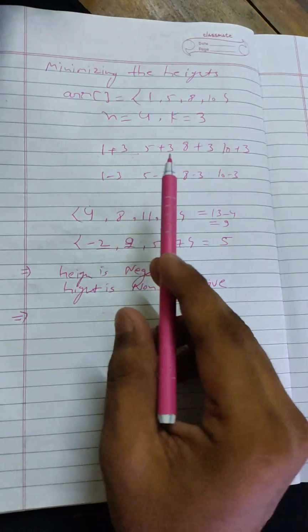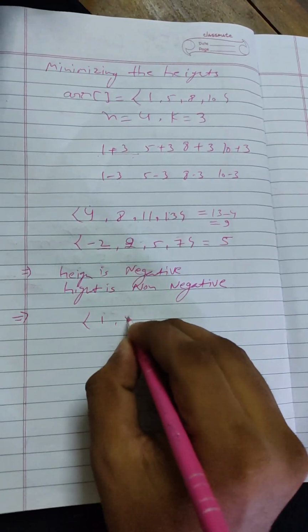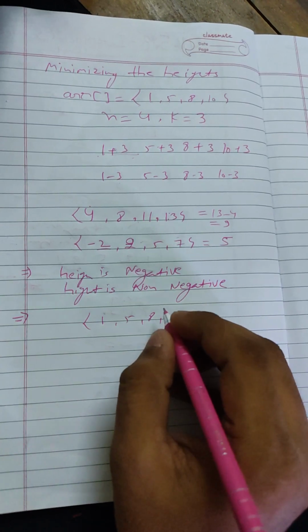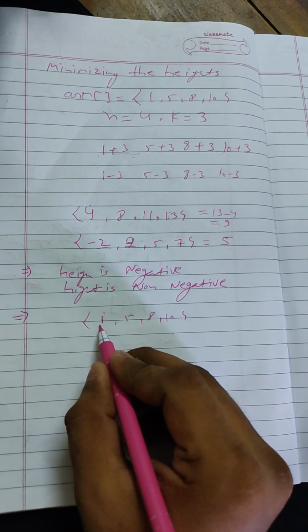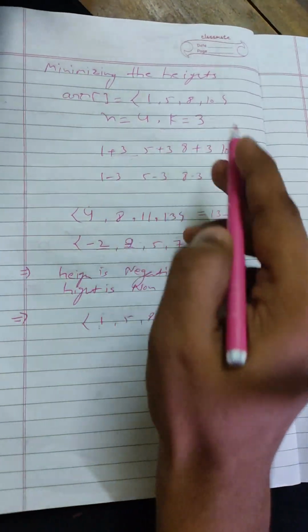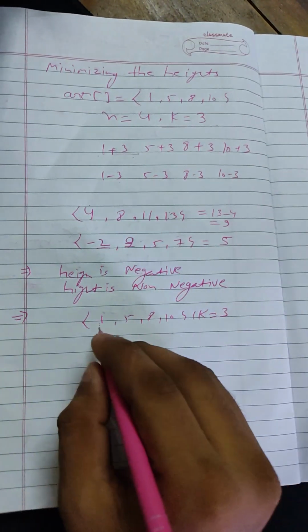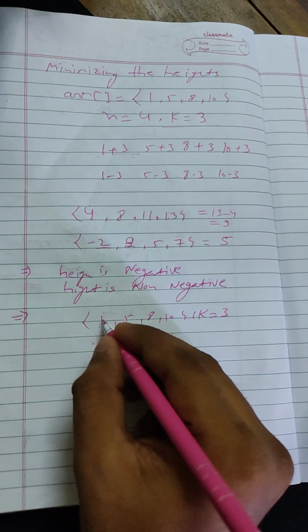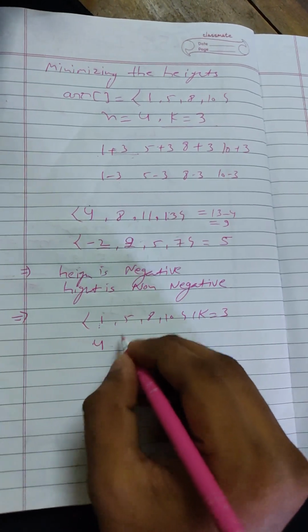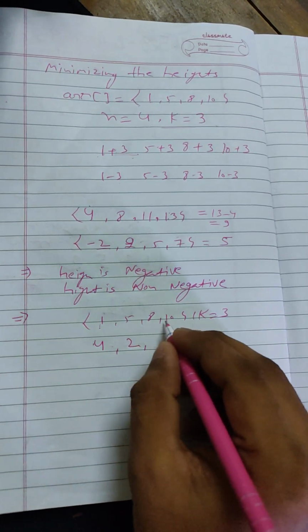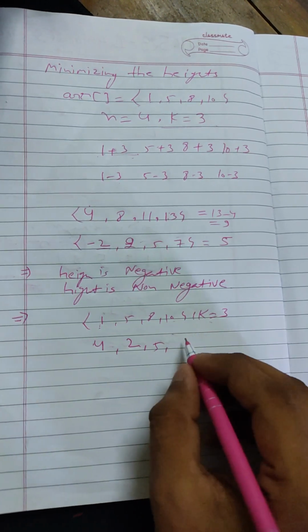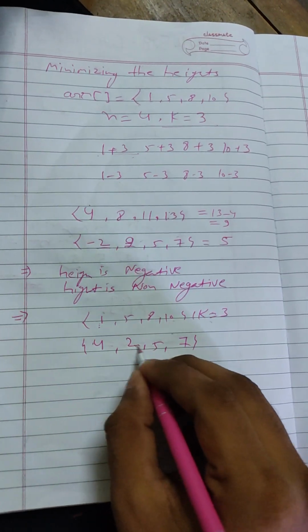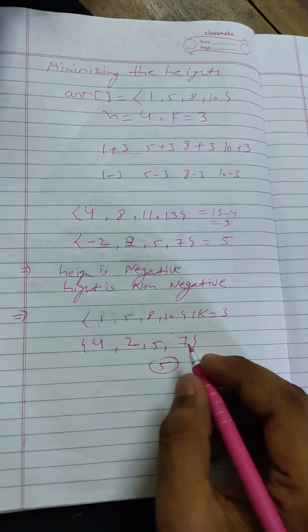So for our array 1, 5, 8, 10, we can add 3 to the first, since k is 3. If we add, 1 plus 3 is 4, and let's subtract 3 from the others, giving 2, 5, 7. So the difference between minimum and maximum is 5.